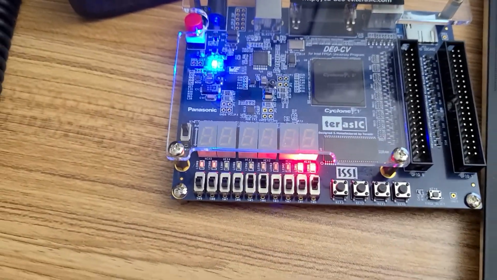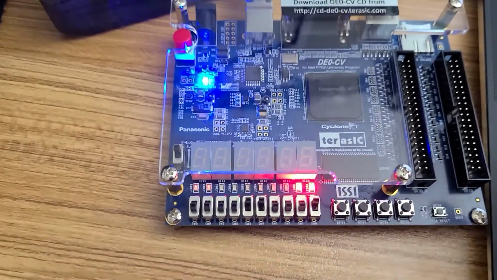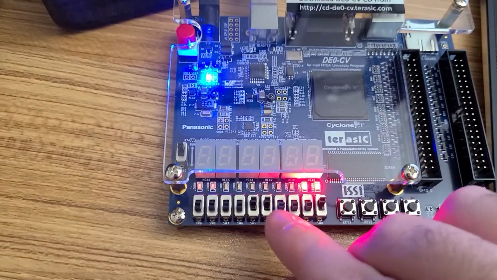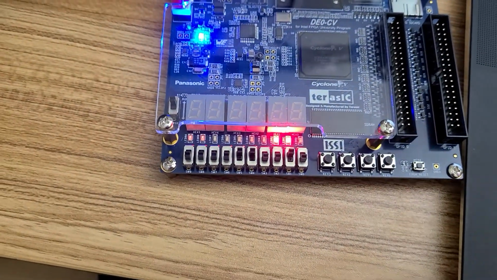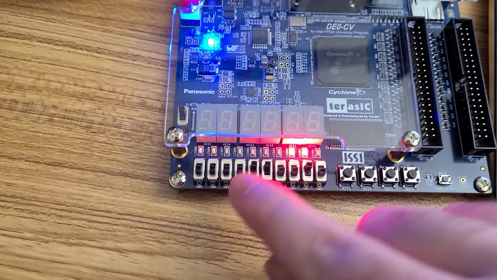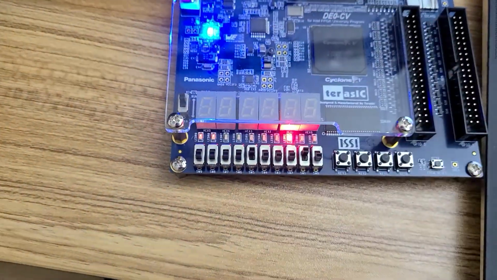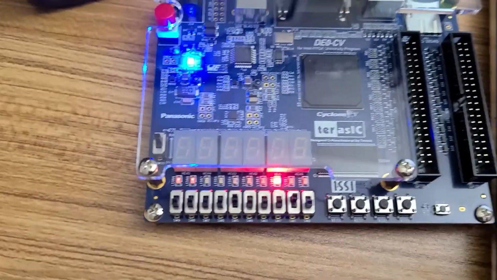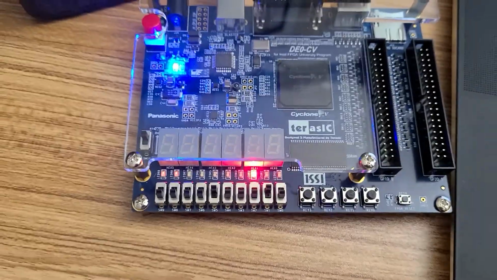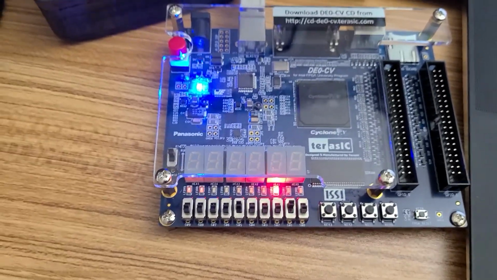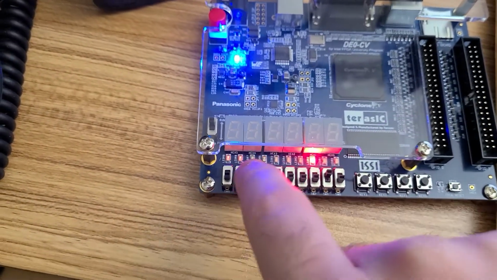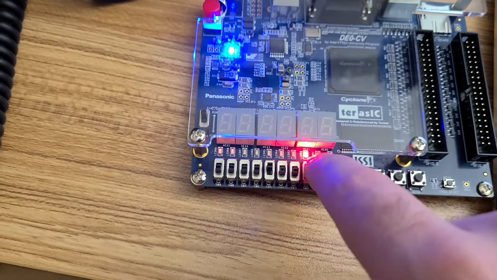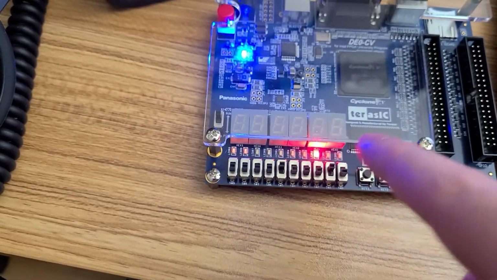Our A for the next one is 0, 0, 1, 0, and our B is 0, 0, 1, 0 as well. This is a multiplication of 2 times 2, which should give us 4. Our 4 in binary is 0, 0, 0, 0, 0, 1, 0, 0, so it's just 1, 0, 0 at the end.